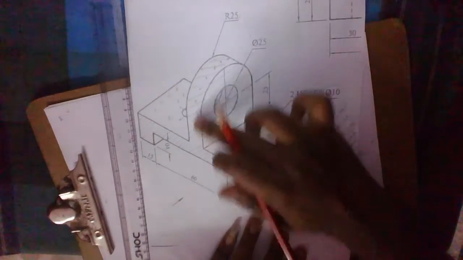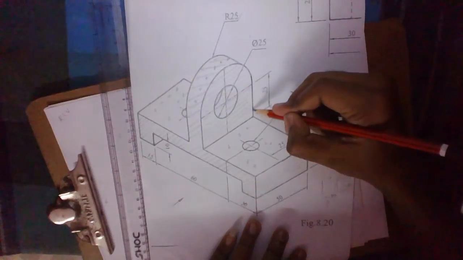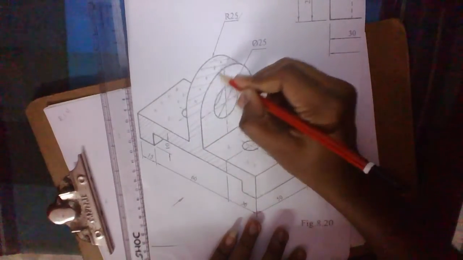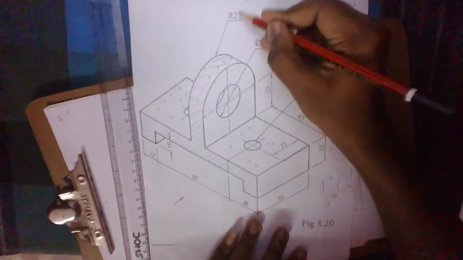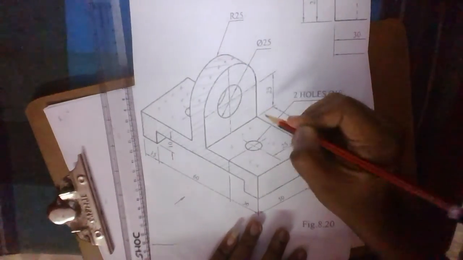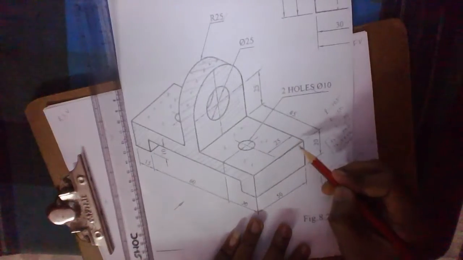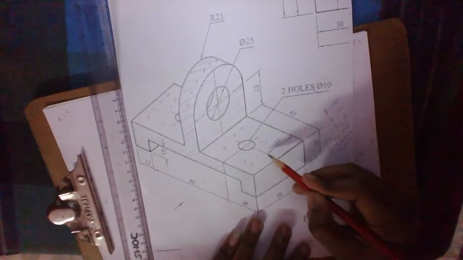Okay. Now I have drawn the hidden lines. Now, what will be the next step? I can see this portion, right? I can see this 25 straight line, and from here I will have a radius of 25. In between 25 comma 25, the total distance is 50 and this distance is 25.